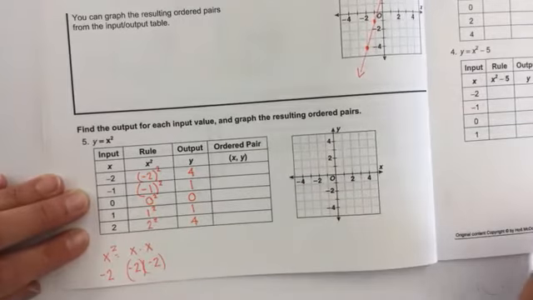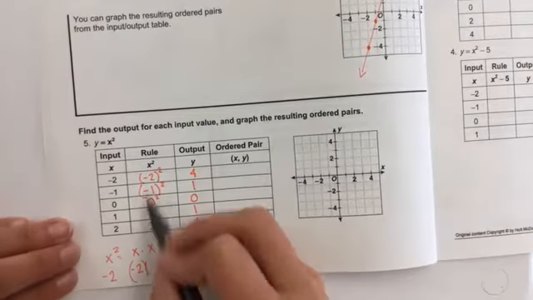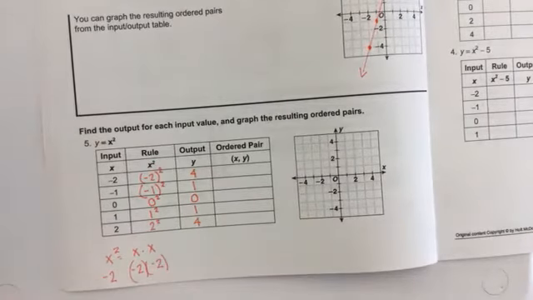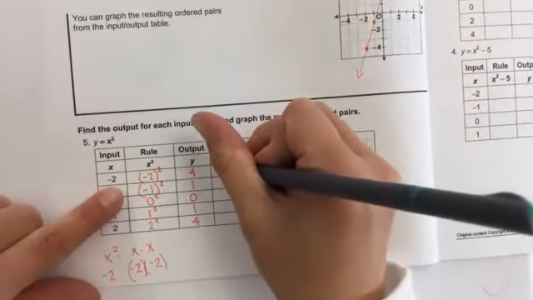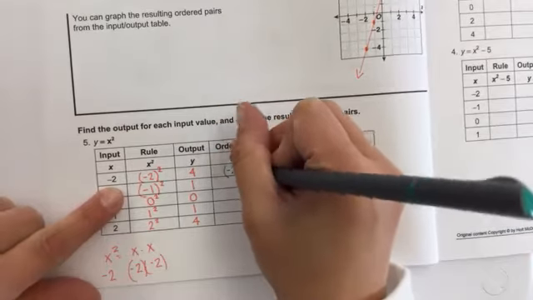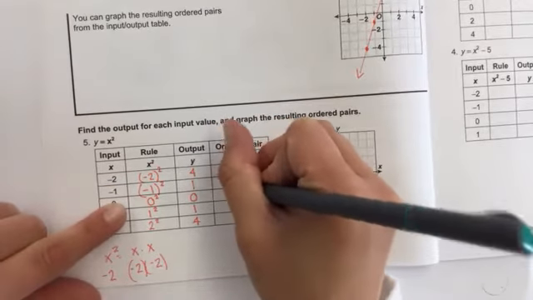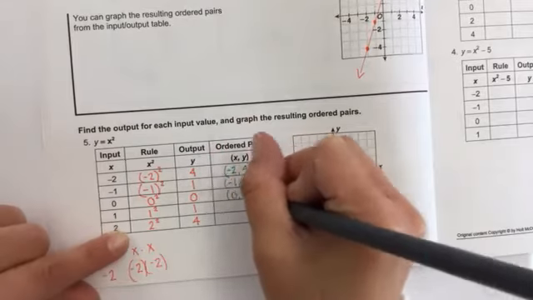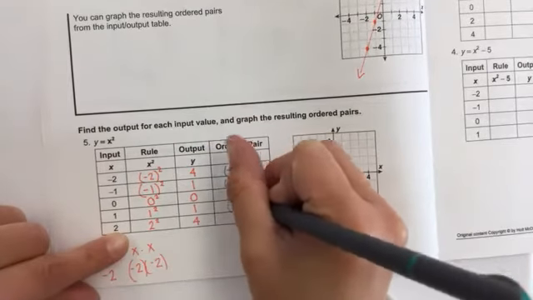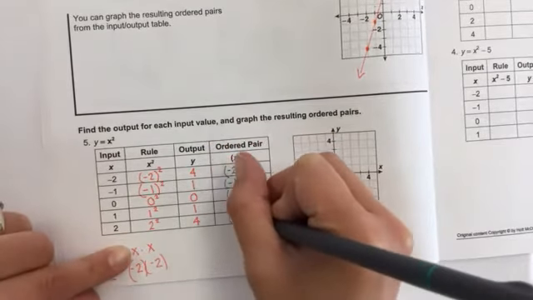I was able to drop my parentheses because I didn't have any negatives. So now my ordered pair is going to read -2, 4, -1, 1, 0, 0, 1, 1, 2, 4.